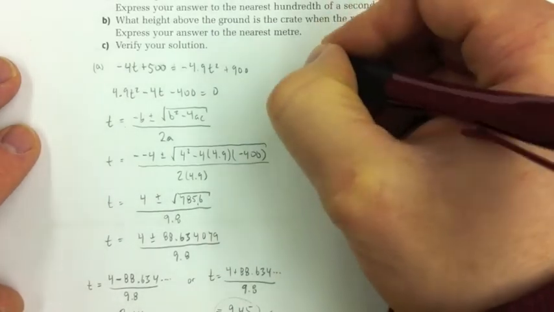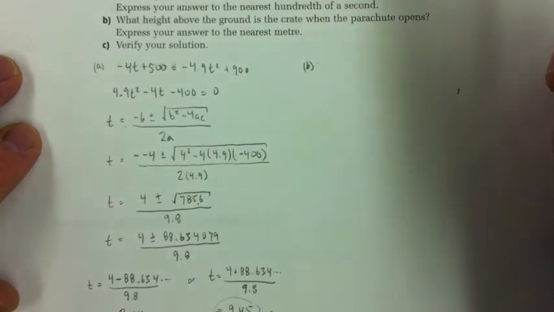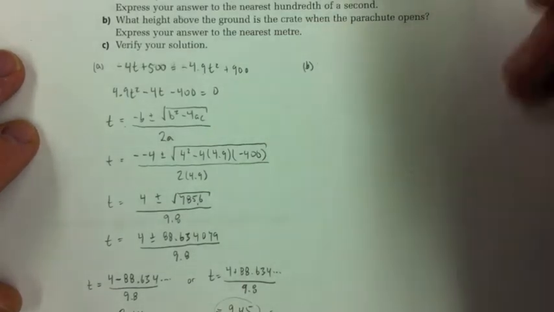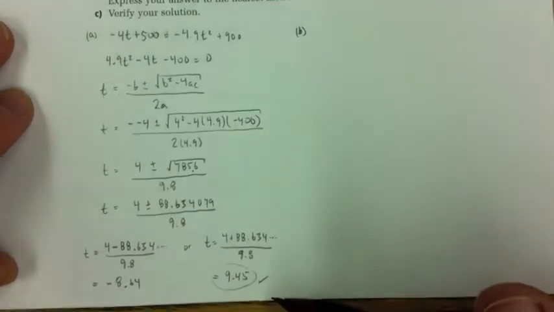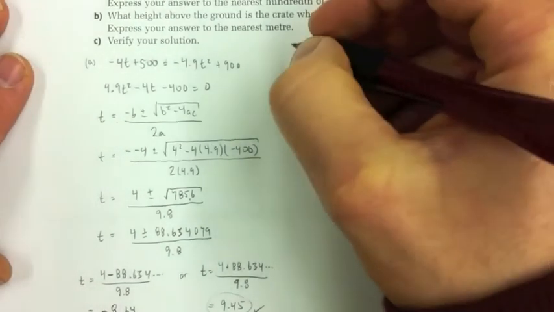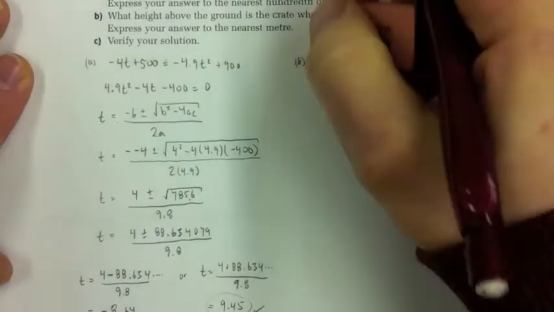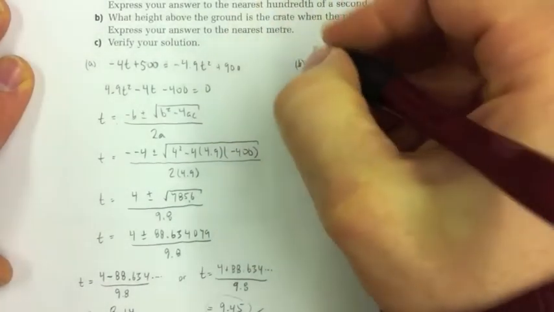Let's take a look now at B. It says, what height above the ground is the crate when the parachute opens? Express your answer to the nearest meter. We figured out the time is 9.45 seconds. We now need to figure out the height. I'm going to use the linear equation because that's far simpler.